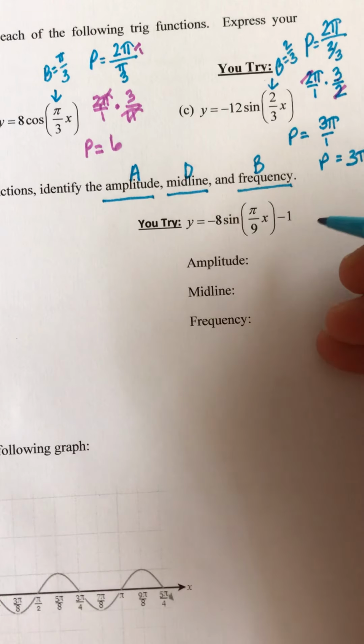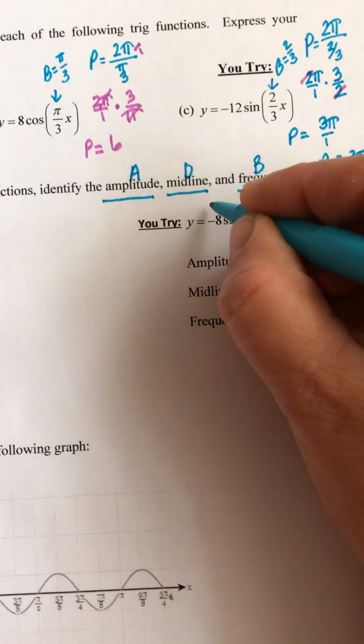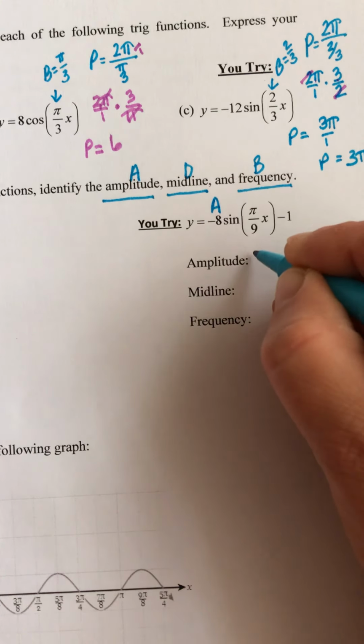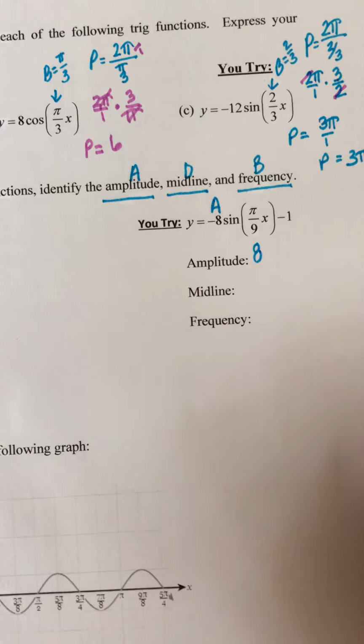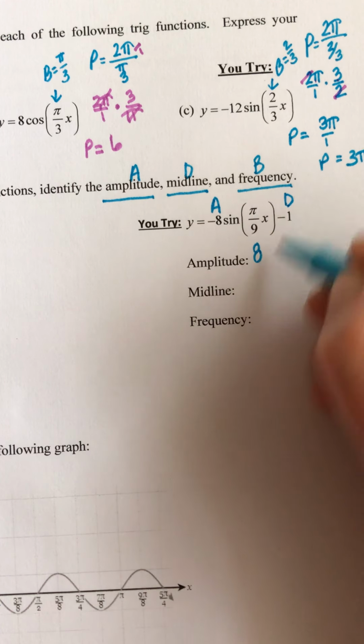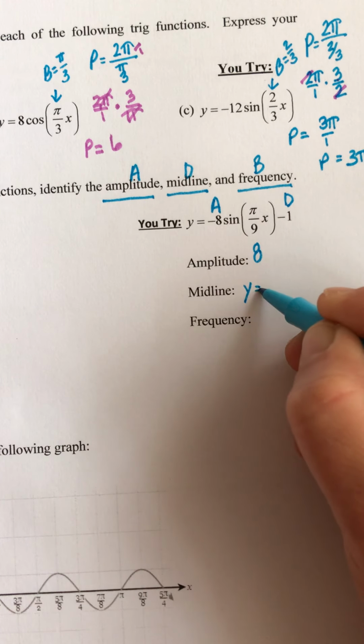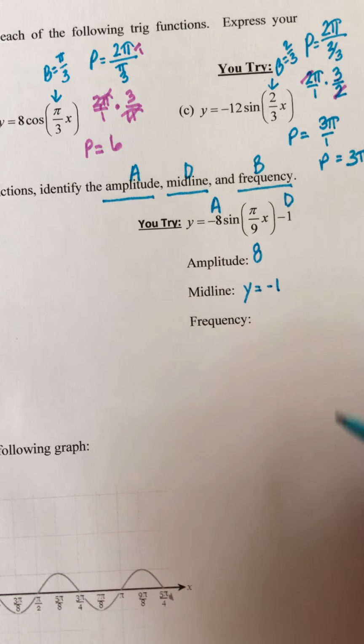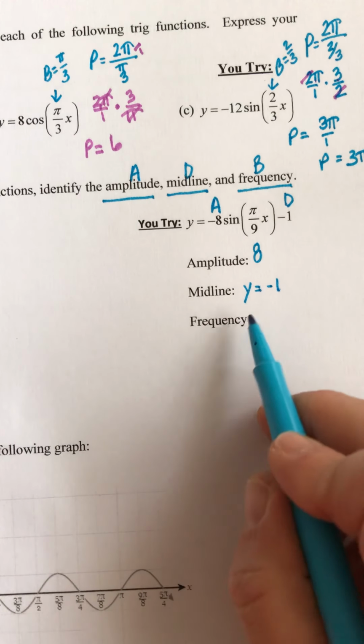All right, I'm going to go over this example. The amplitude is what's in this first spot here. That's an 8. That means this graph goes up 8 from the midline and down 8 from the midline. The midline is this D value here. So midline is always an equation, y equals -1, because remember, it's a line all the way through your graph.